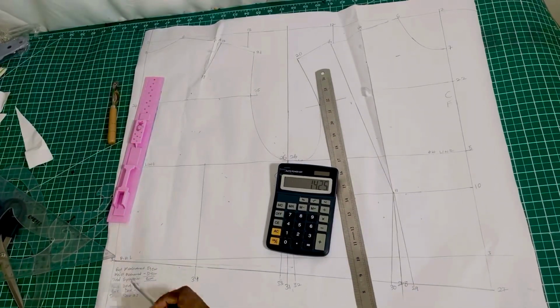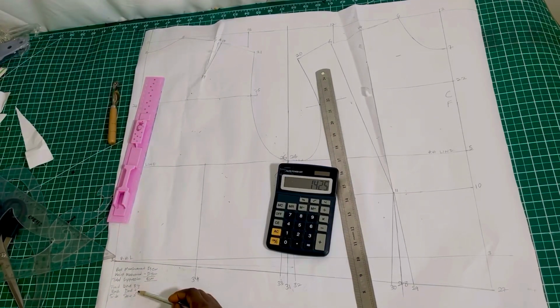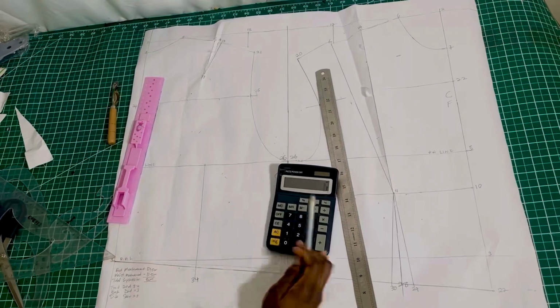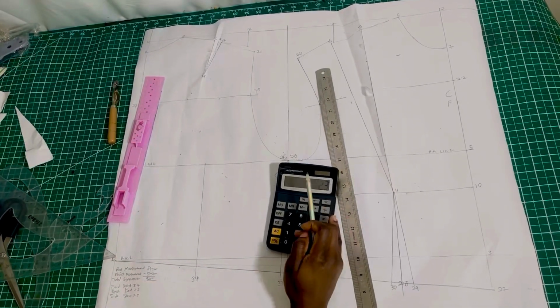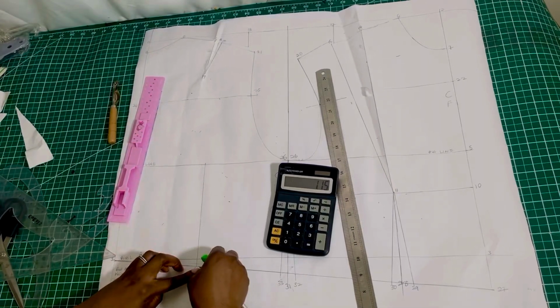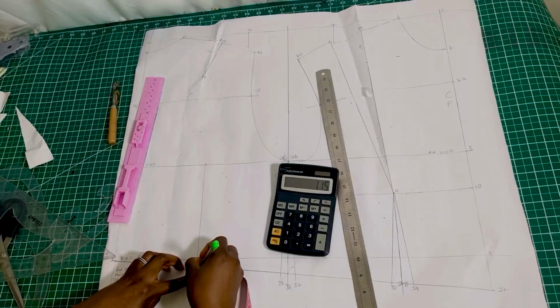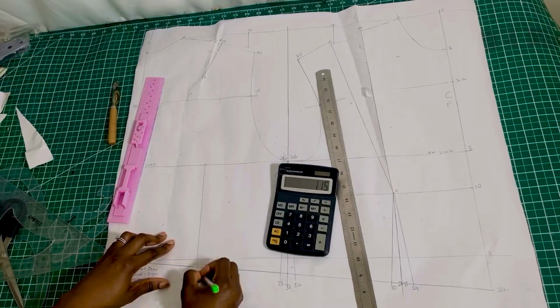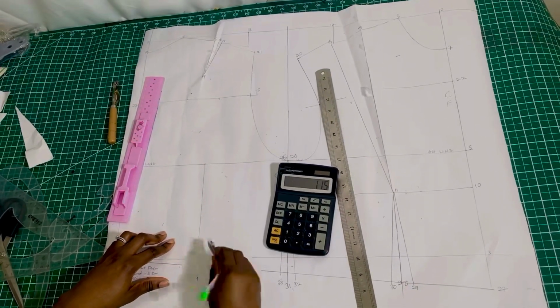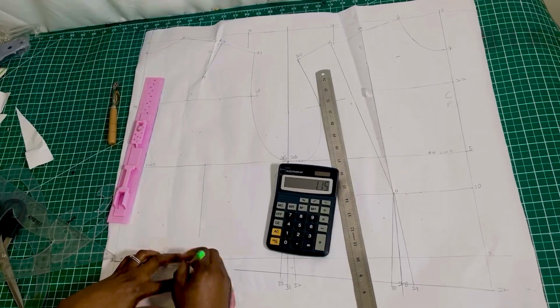Now to get point 35, we're going to divide our back dart by 2, and our back dart is 2.3. So 2.3 divided by 2, that will be 1.15. So this is point 35, and we'll also mark 1.15 to get point 36.